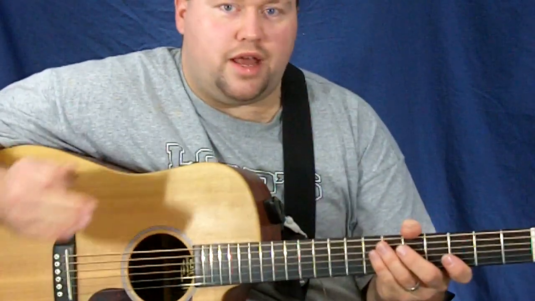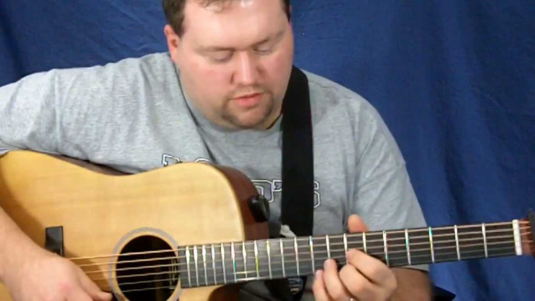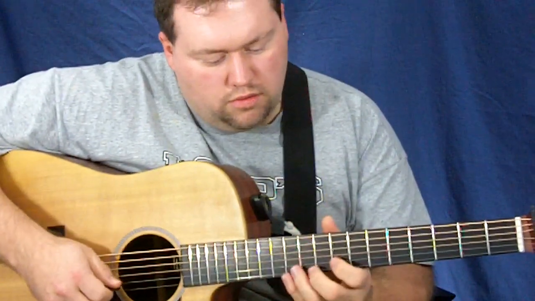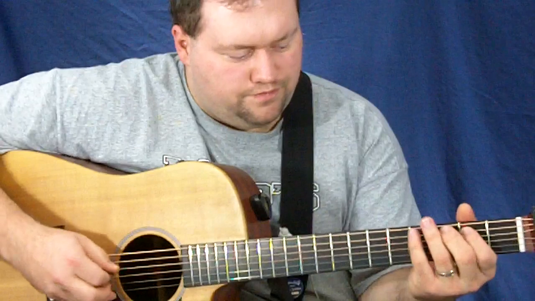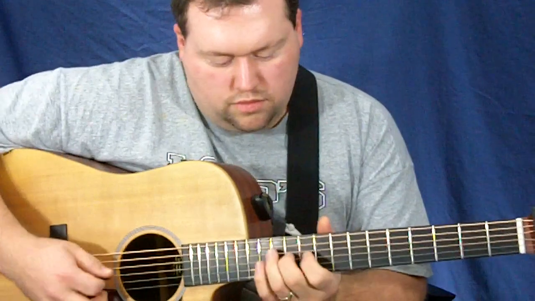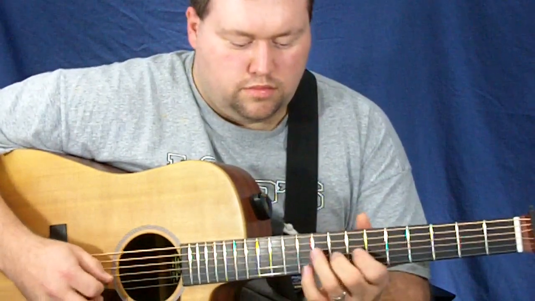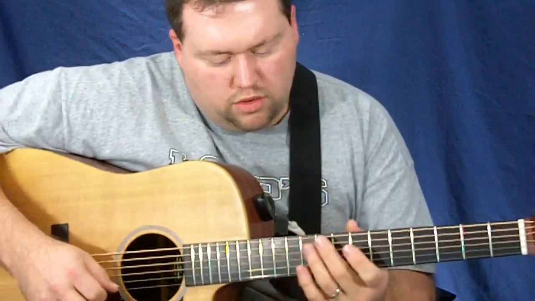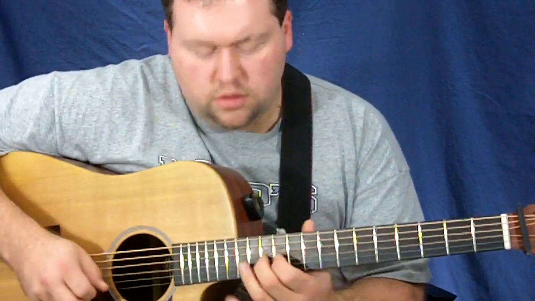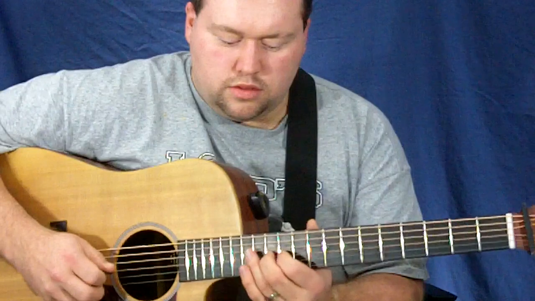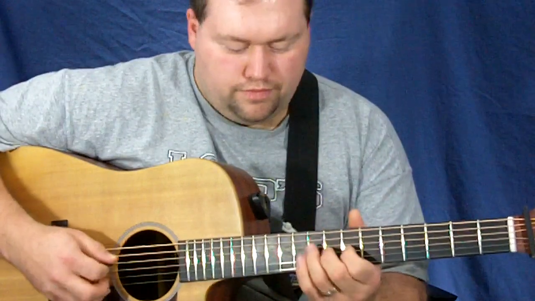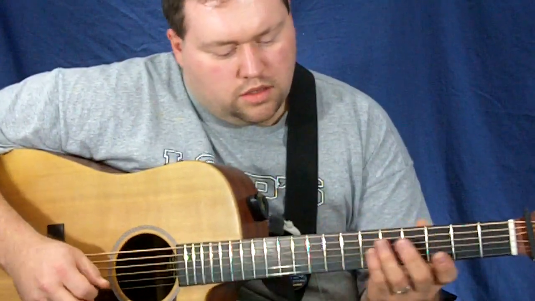But since I can't do that, I've decided to modify that to our own needs right here, and we'll use it in the key of G and also the key of E minor. And so what it's going to be, let's see if I can get myself into it here. Okay, so this is the E note. So we're going to skip that and try to make it up to these two notes.